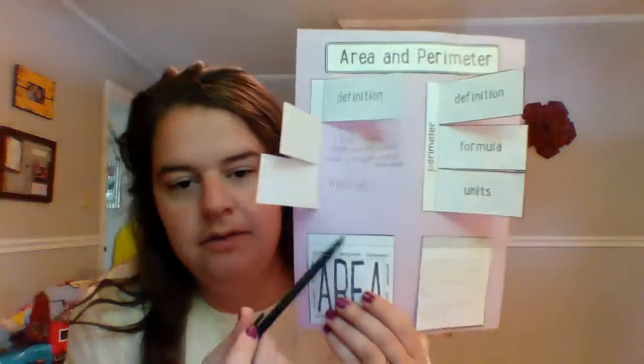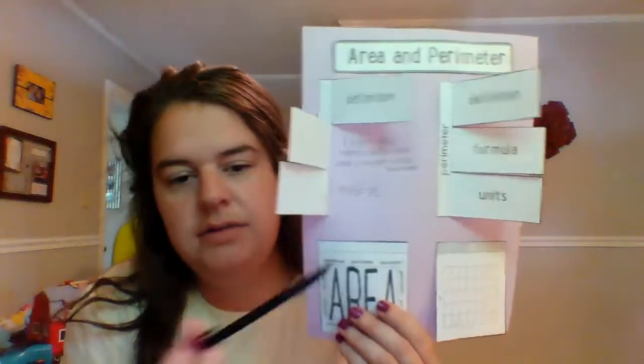Okay, we don't know how many units that is, so we cannot mark how much that is. So under the units, it's going to be 35 units. 7 times 5 is 35. We could write units.